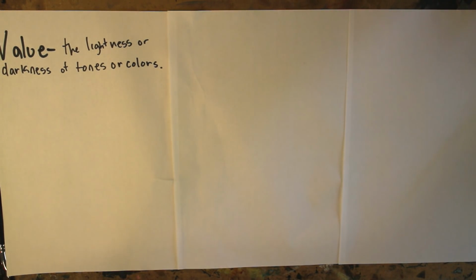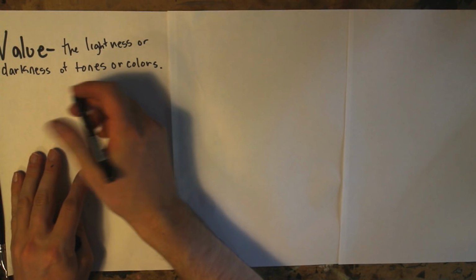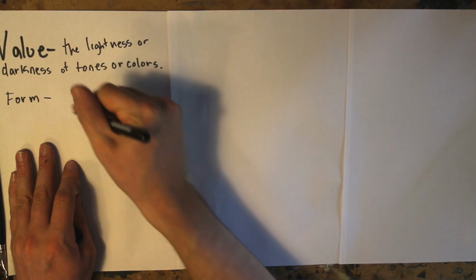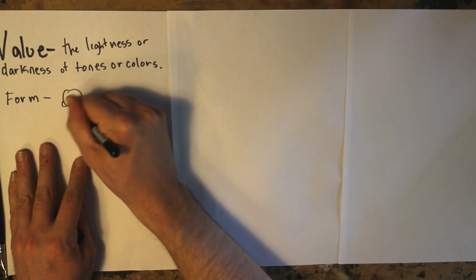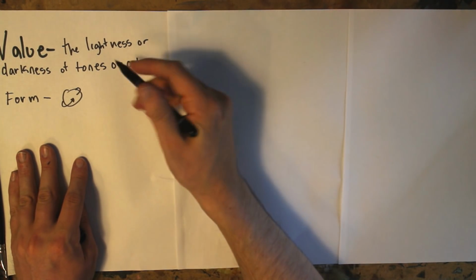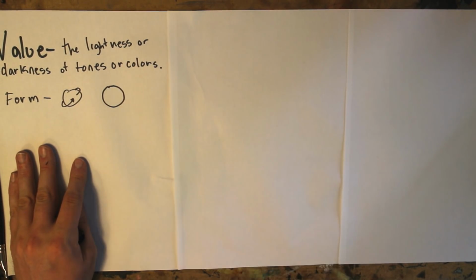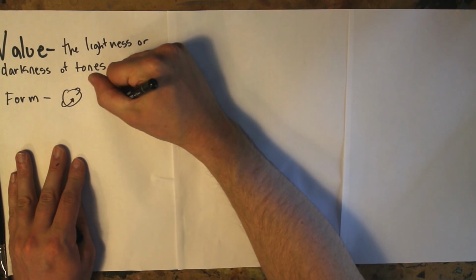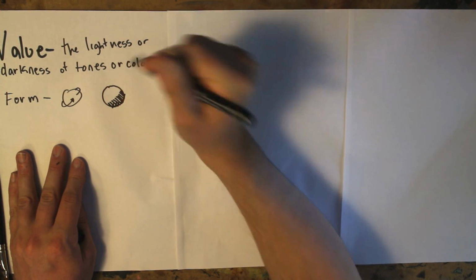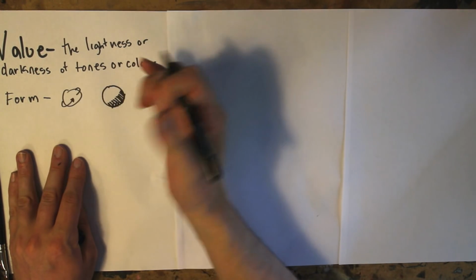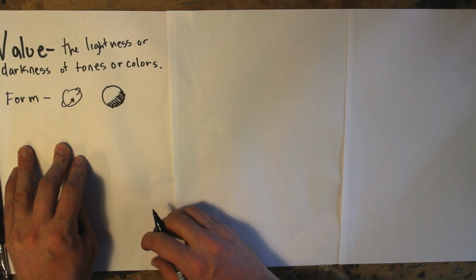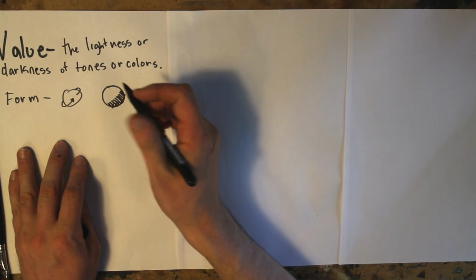So, why do we use value? Well, we use value to show form, right? Form is the way we look at objects and how we can go around objects, right? So, if I have a circle, that looks pretty flat, right? But by using value, I can start to give the circle some concept of form, as if it's in space actually. Yeah? What else does value do?